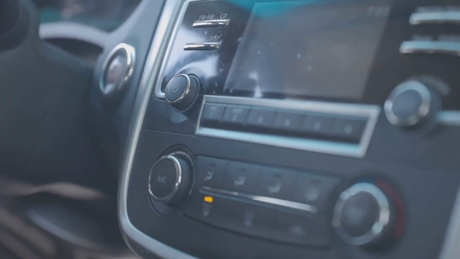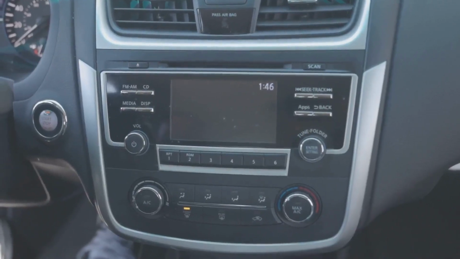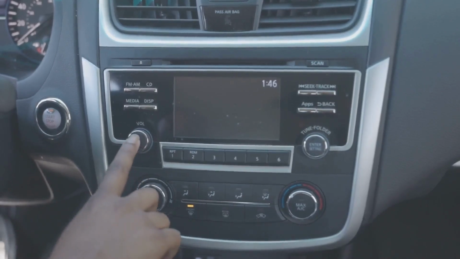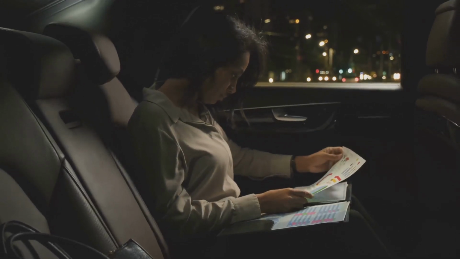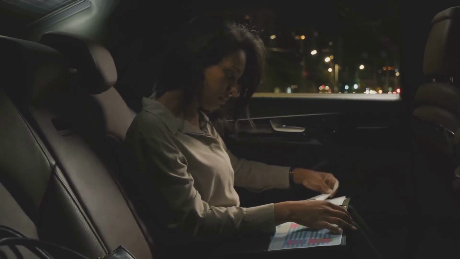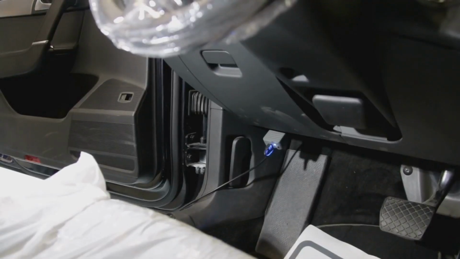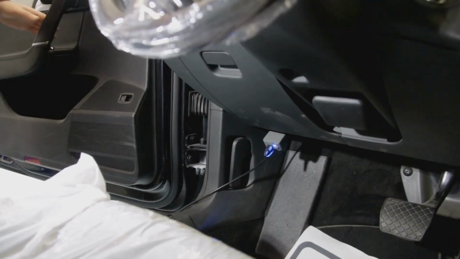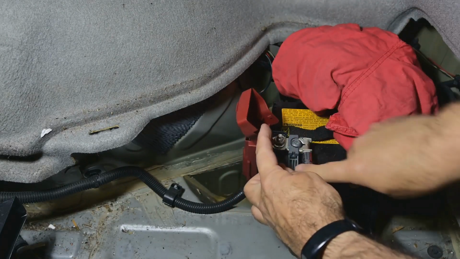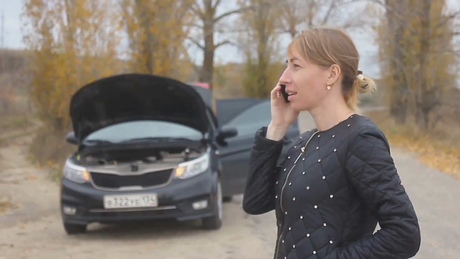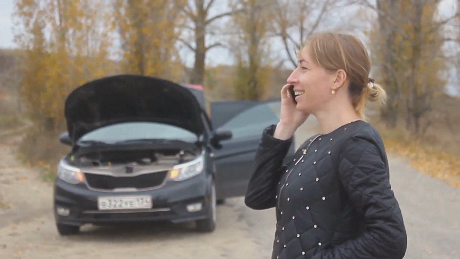If a specific system like your radio, windows, or infotainment screen is malfunctioning, the fuse pulling method is a great option. Check your car's manual. Identify the fuse controlling the problematic system. Locate the fuse box, usually found under the dashboard or in the engine bay. Remove the fuse. Use a fuse puller or needle nose pliers to pull it out gently. Wait for 10 to 15 minutes. This helps reset the system.